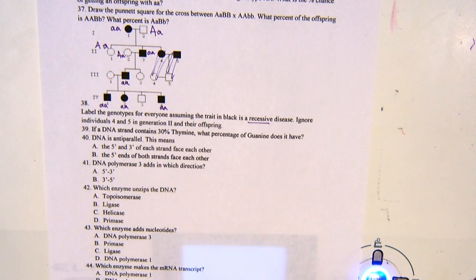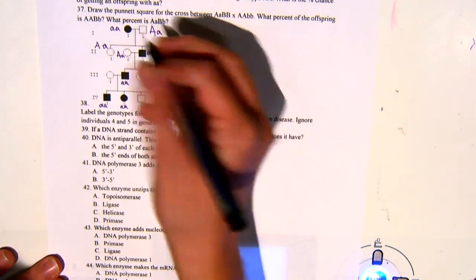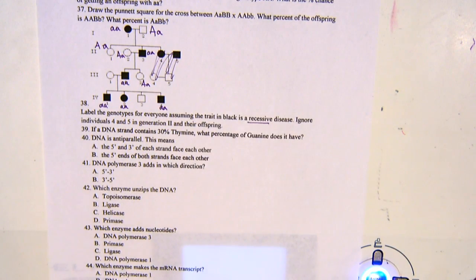Because in order to have an offspring who's shaded in who has the trait, both mom and dad would have had to pass a little a. So we were able to figure out her genotype in this case. So that also tells us that this female offspring is going to be heterozygous because dad passed her a little a, because we know that's the only thing he can pass. And since she's not shaded in, she's going to have at least one big A.